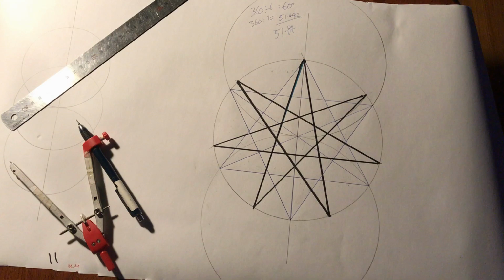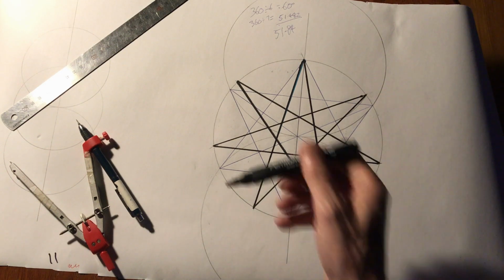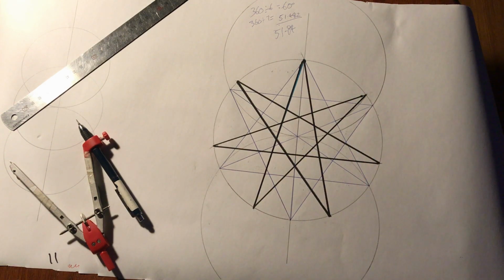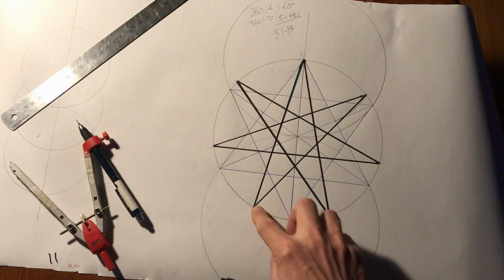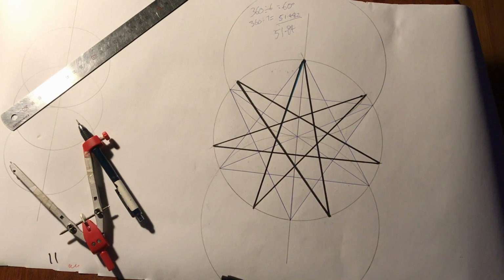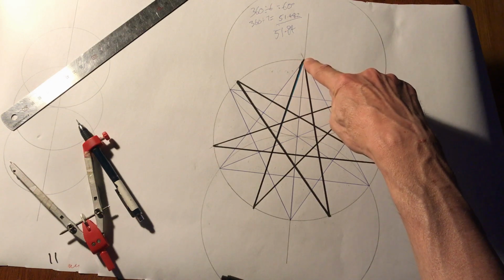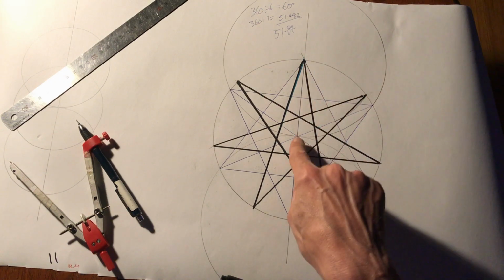So there's your heptagram, a 7-pointed star. If I was to join those points, I would have a heptagon, or a 7-sided polygon. And as with all of these, once you've drawn a star like this, all you need to do is start at one point.